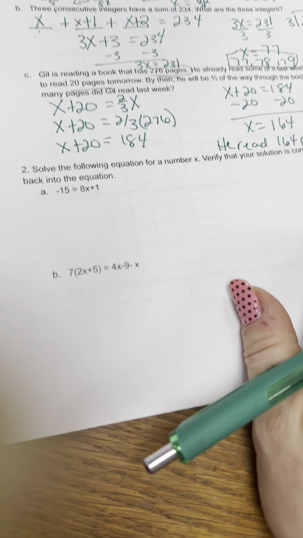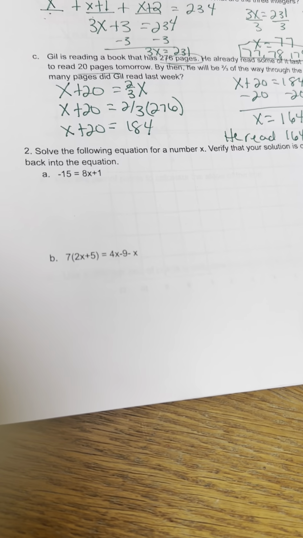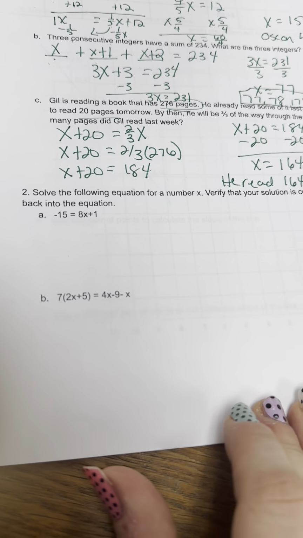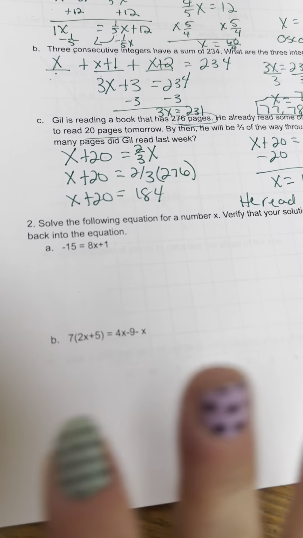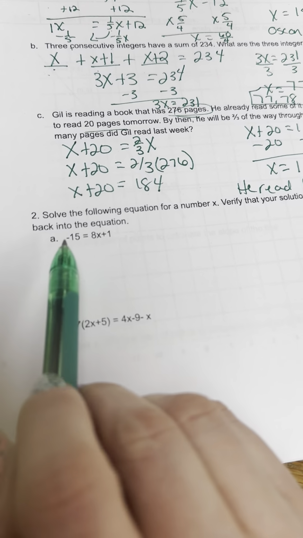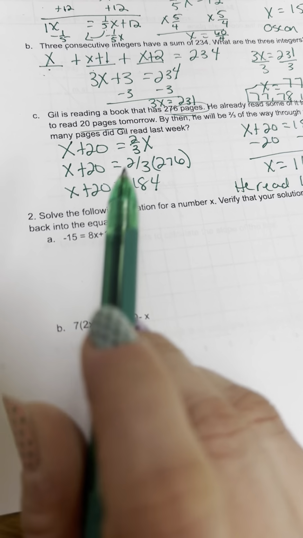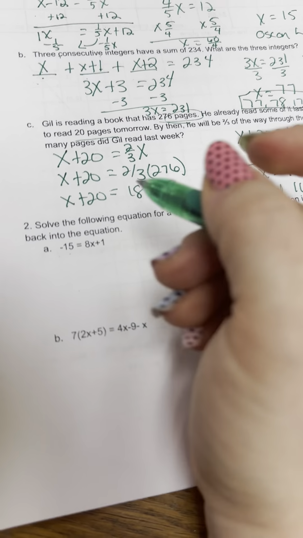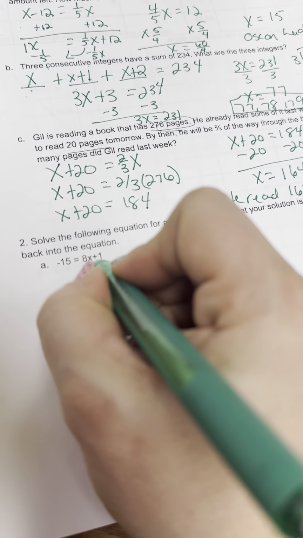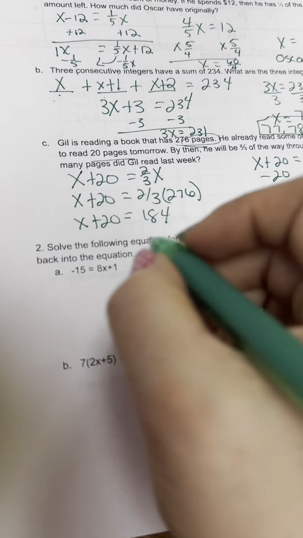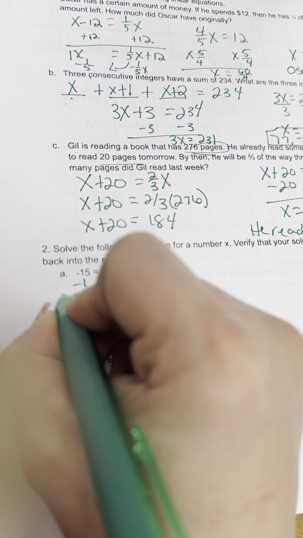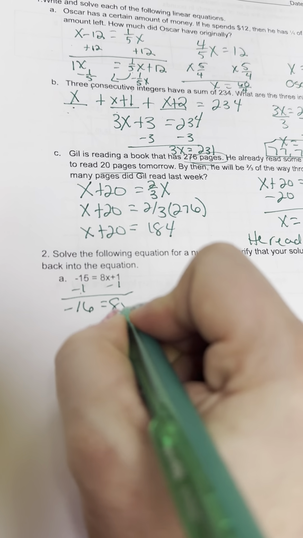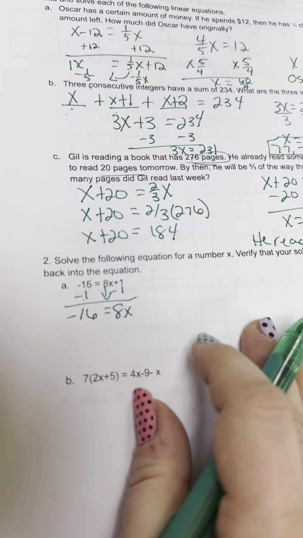Okay? All right. As you remember, we did not do number 2, but based on number 1, I felt confident that you guys could do these, but I will still go over them. We're solving for x, so we need to get x by itself. So I have negative 15 equals 8x plus 1. My variable is on the right, so I'm going to move all my numbers to the left. I'm going to subtract 1 from both sides. Negative 15 minus 1 is negative 16. The 8x just comes along for the ride.